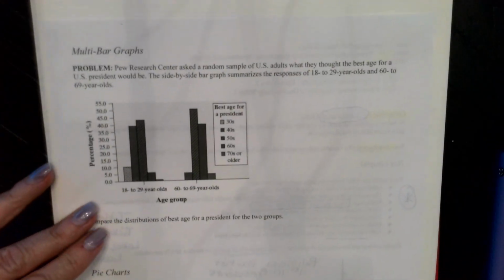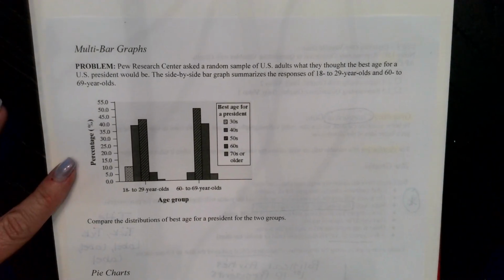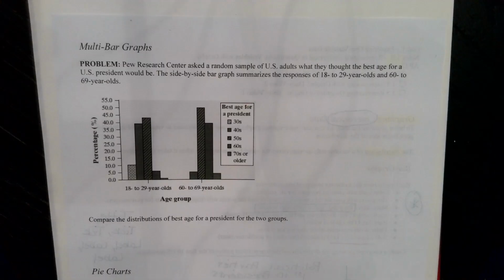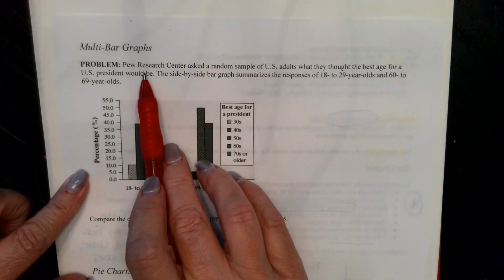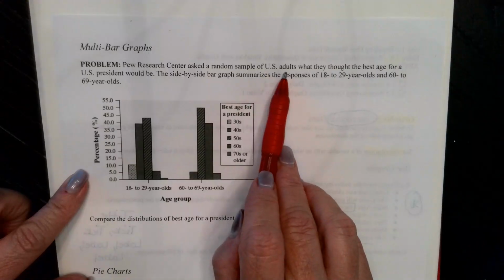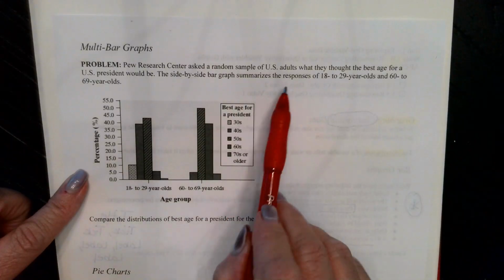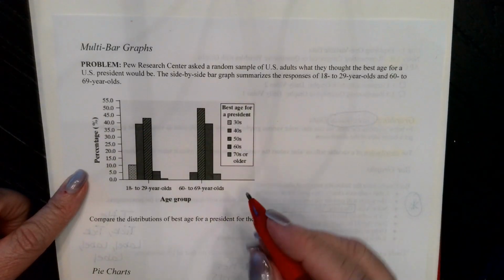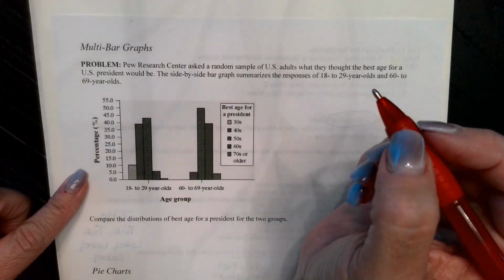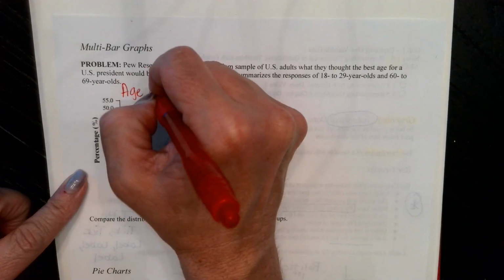Okay? So if I flip this over, sometimes we see something that looks like this. And this is a multi-bar graph. And a multi-bar graph just means we've got more than one thing going on here. And so what happens is you'll see that I don't have a title on this, so I'm going to add a title here. So it says, the Research Center asked a random sample of U.S. adults what they thought the best age for a U.S. president would be. The side-by-side bar graph summarizes the response of 18 to 29-year-olds and 60 to 69-year-olds. So my title here would be age of U.S. presidents.